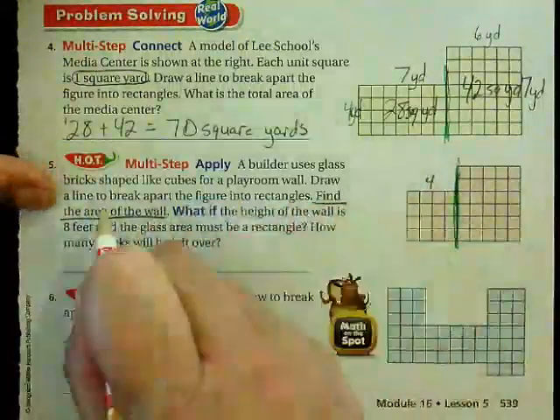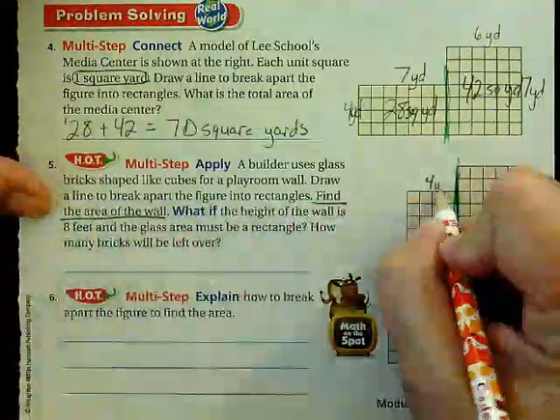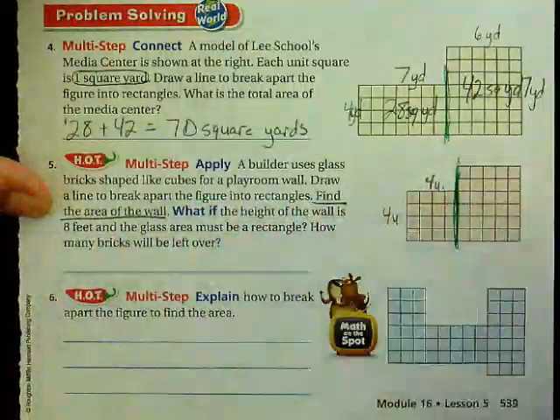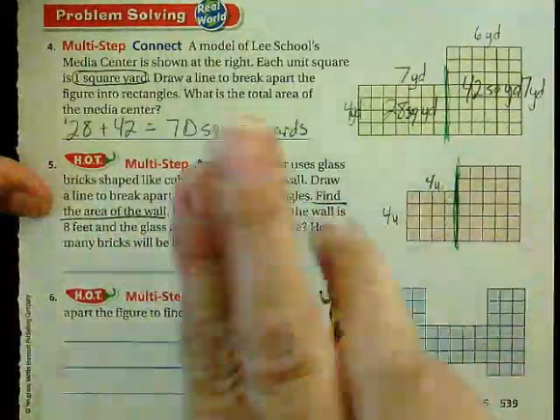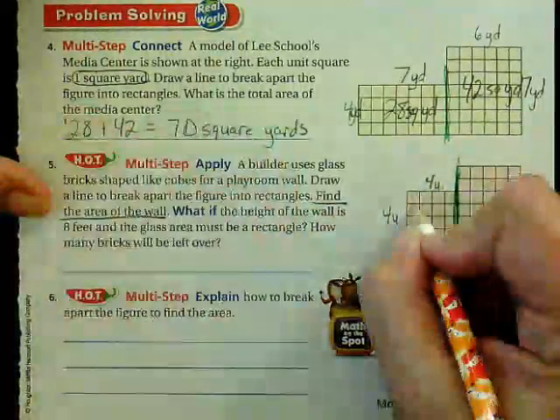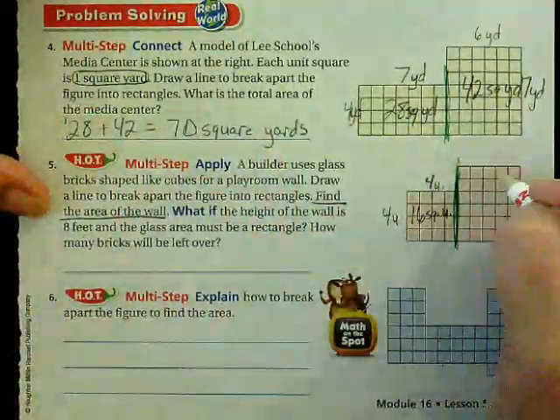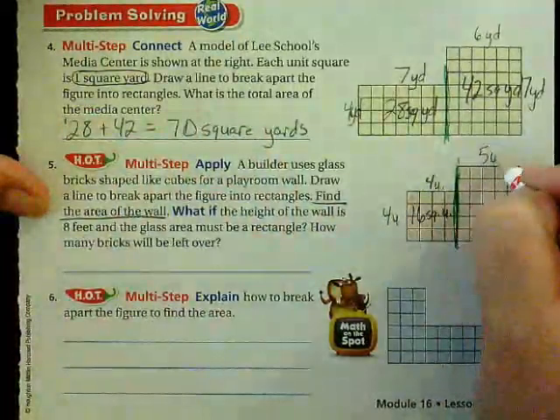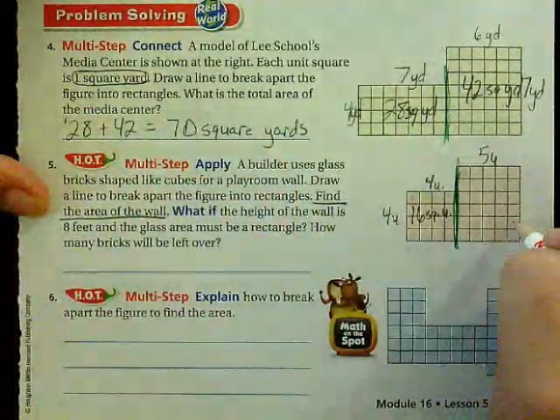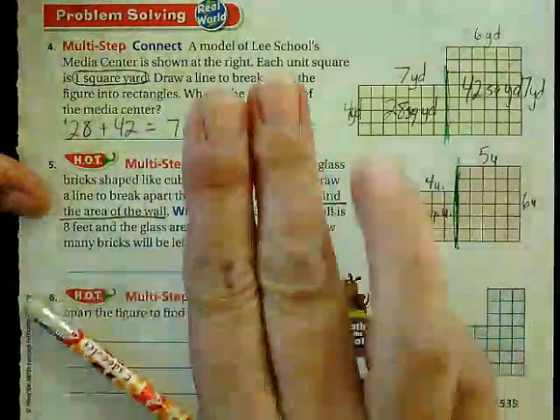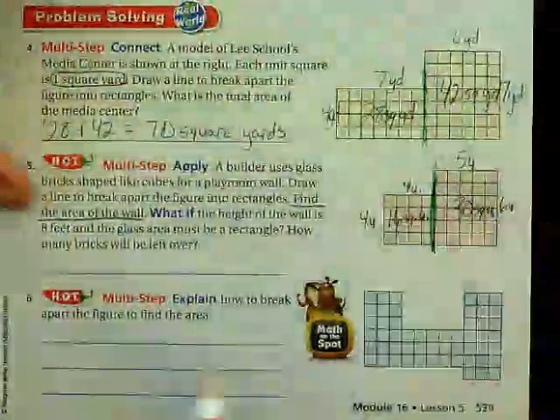I'm looking for, it doesn't tell me what they are, so we're going to go with units. By 1, 2, 3, 4. 4 times 4. 4, 8, 12, 16 square units. Then I have 1, 2, 3, 4, 5 units by 1, 2, 3, 4, 5, 6 units. 5 times 6, 5, 10, 15, 20, 25, 30. That would be 30 square units.